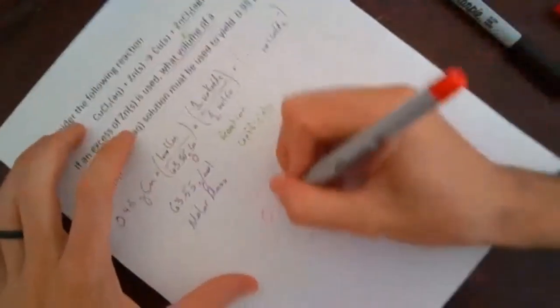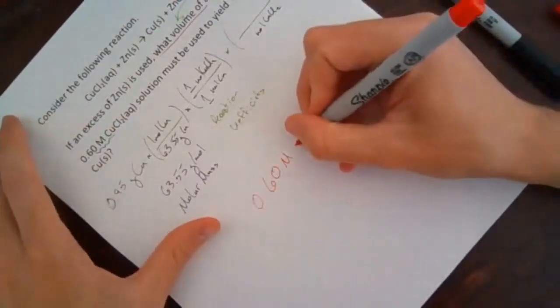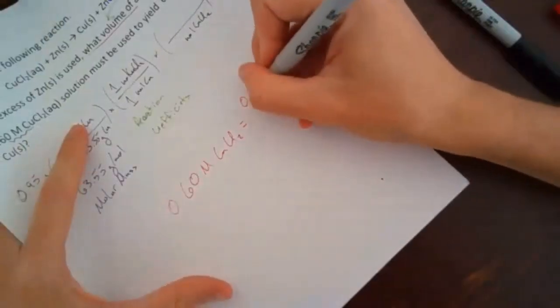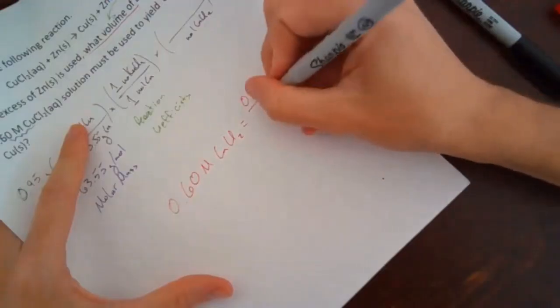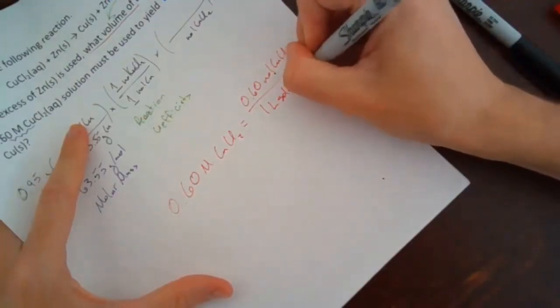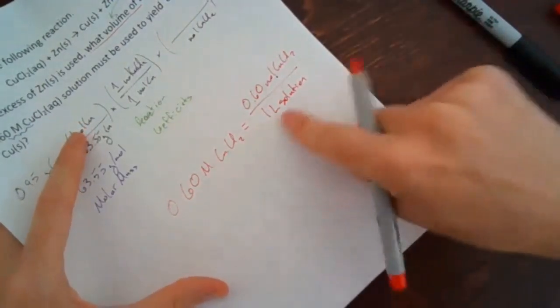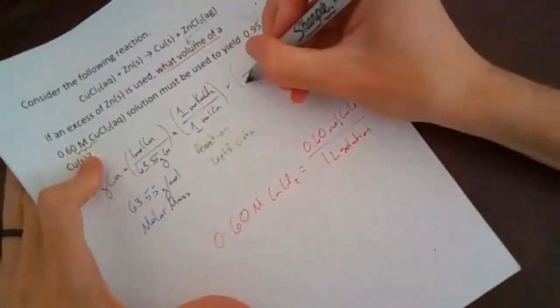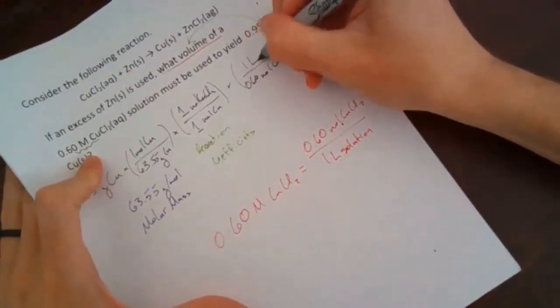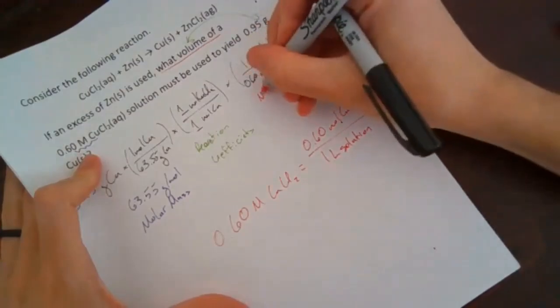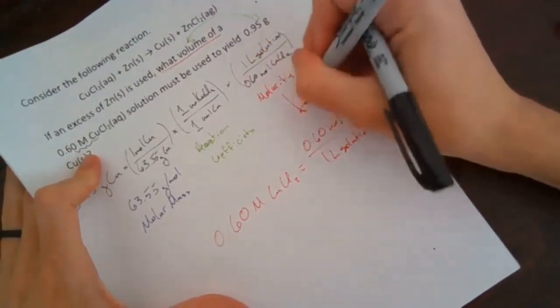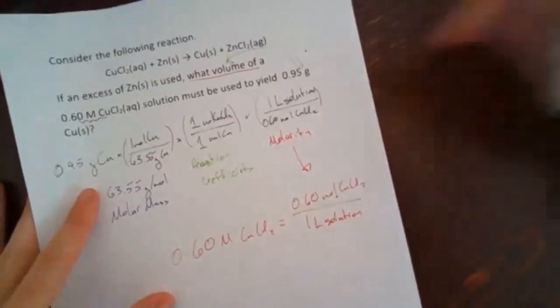So when I have 0.60 molar of the copper 2 chloride, what that tells me is that I have 0.60 moles of the copper 2 chloride per 1 liter of solution. That's the definition of molarity that we have previously seen. And so we can use this as a ratio, 0.60 moles per 1 liter of solution. And then we use this as the molarity of the solution that I have right there.